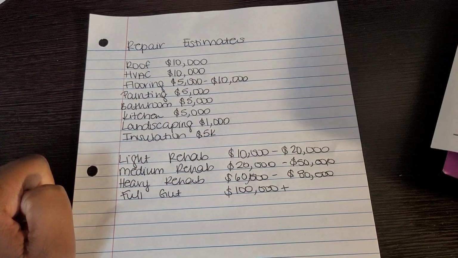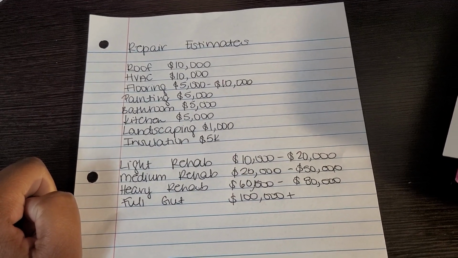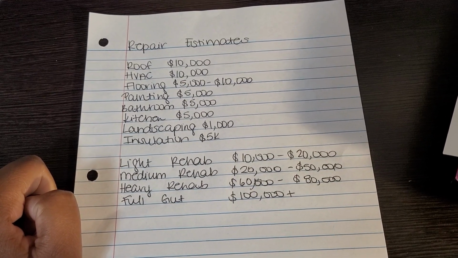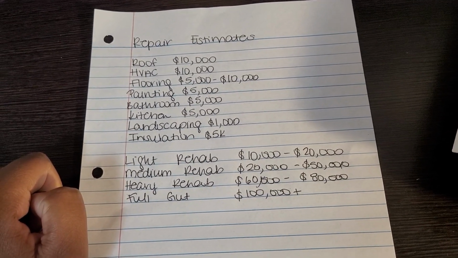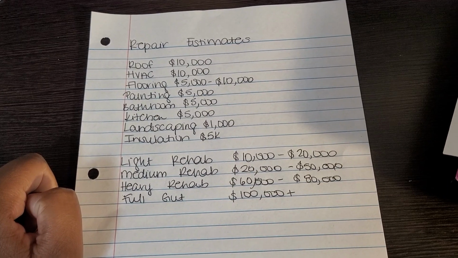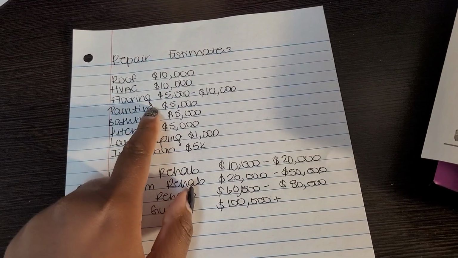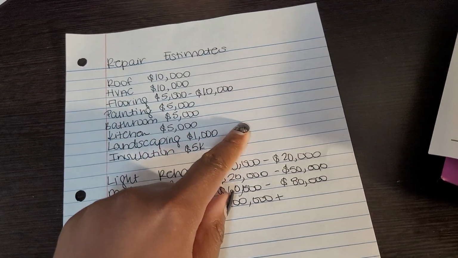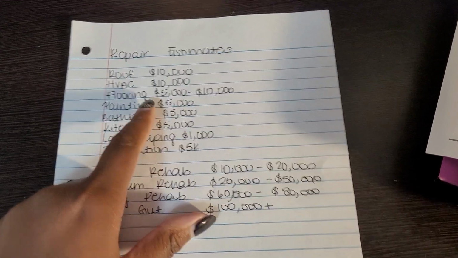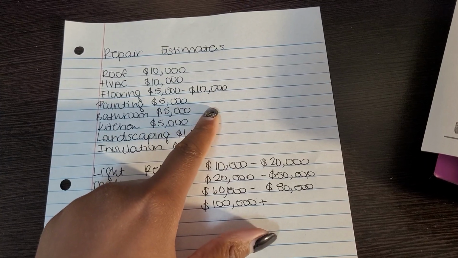So say for instance you need a roof, you need an HVAC, you're going to need flooring and paint, bathroom and kitchen is pretty good. So you're already looking at about $40,000 on a rehab. Now I put flooring on here at 10,000, because it just depends on what you're trying to do. If you're trying to put carpet in there, it's probably gonna be a little bit more.